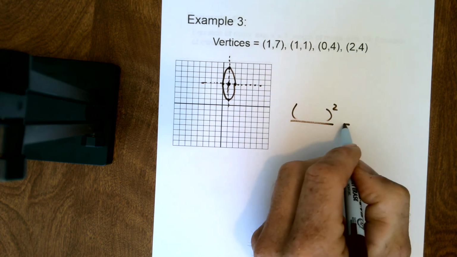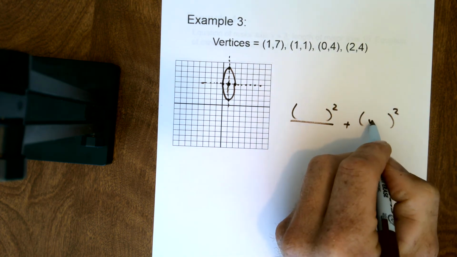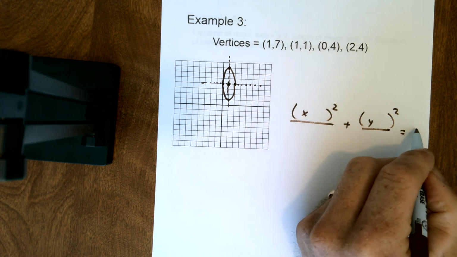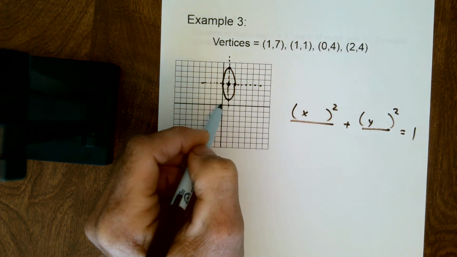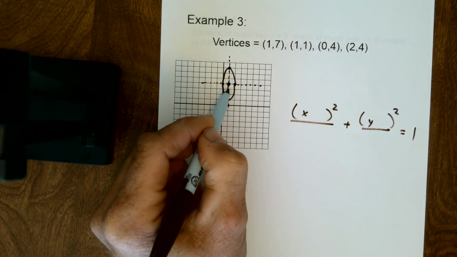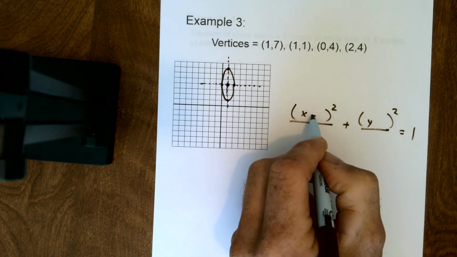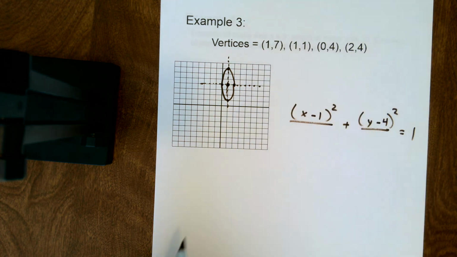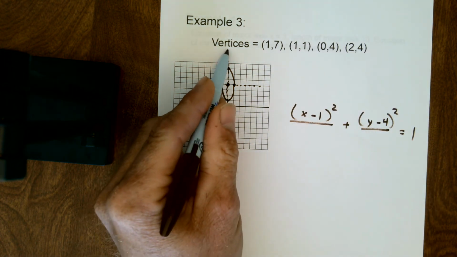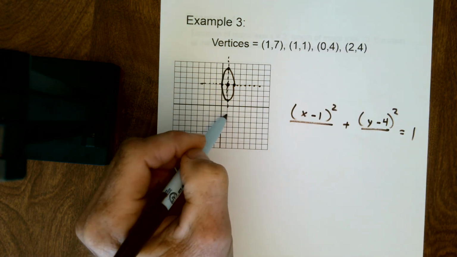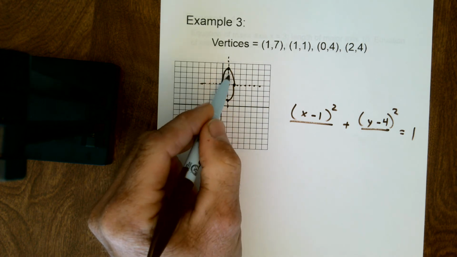So we can go ahead again, set up our template. Our center is going to be at 1 and 1, 2, 3, 4. So we have x minus 1 and y minus 4. Our major axis is going to be vertical here, so we know it's going to go along with the y's.